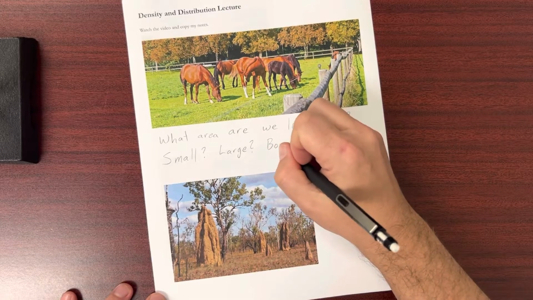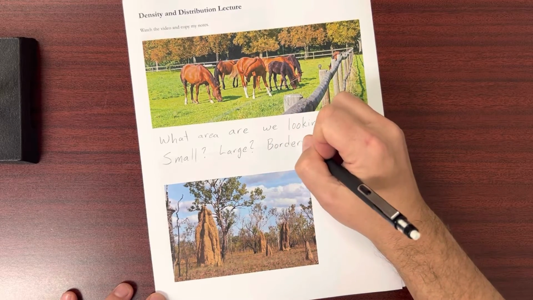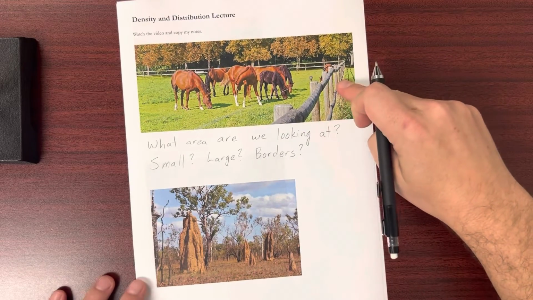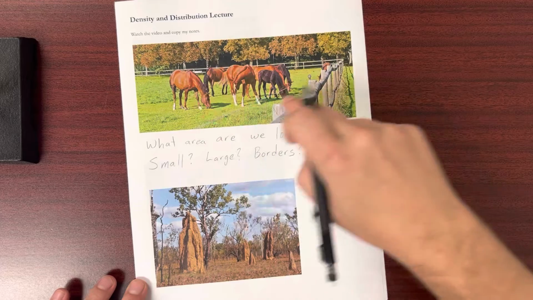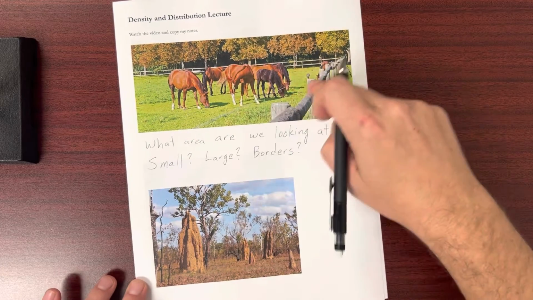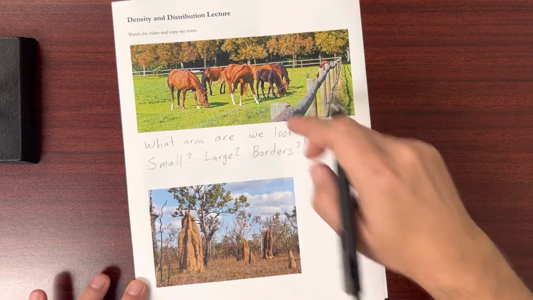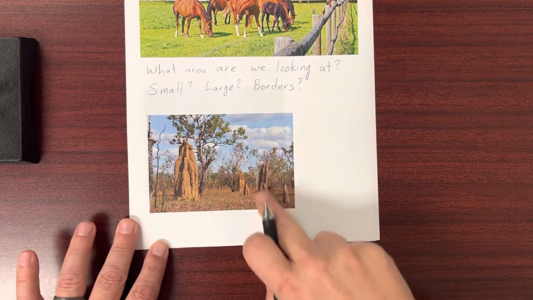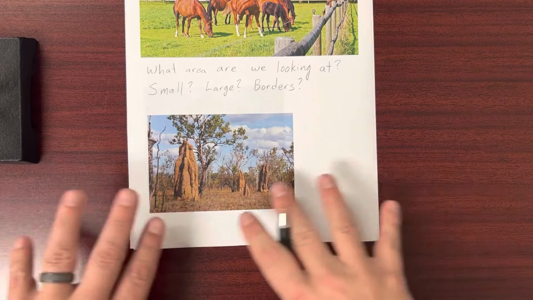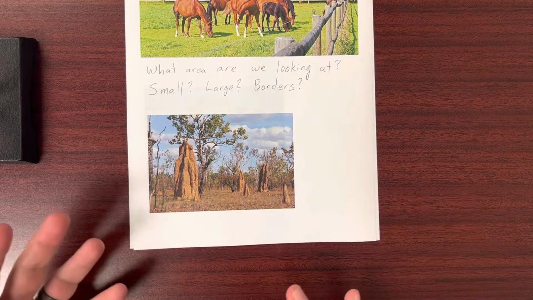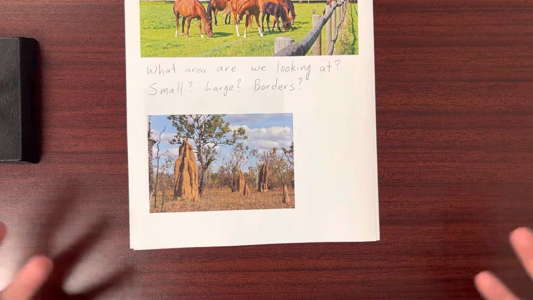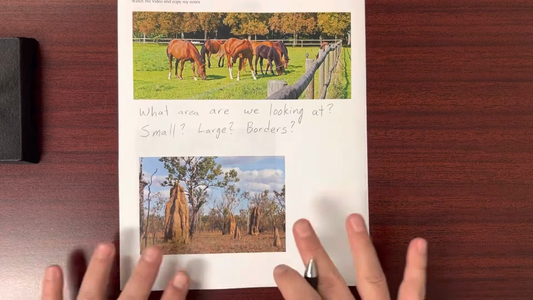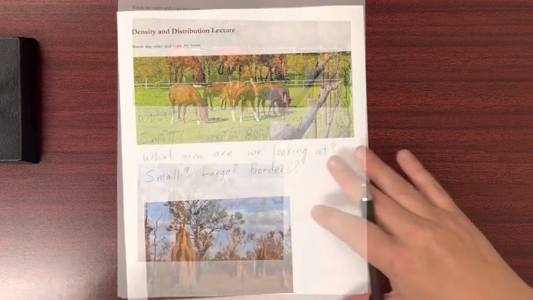But the other question is, do they have borders? Is there something that's confining that area? Or is it wide open? In this particular picture up here, you see that there's a fence that's keeping these horses in one area, so I know what area I'm looking at. In this one here, it's a little bit more broad. These are termite mounds, but they're spread out throughout this whole ecosystem. So are there borders? Do I have to figure out what area I'm talking about? That's just the introduction to this idea of density and distribution.